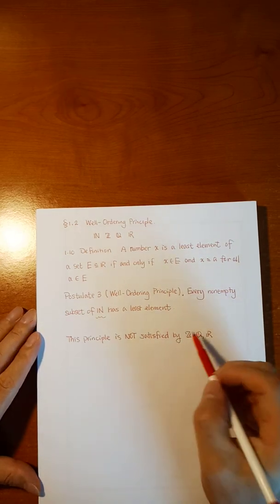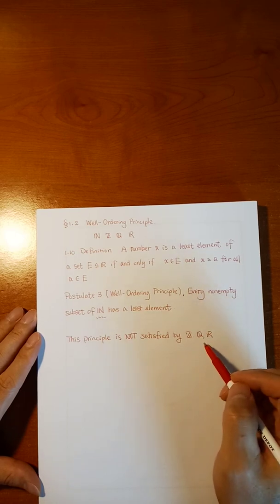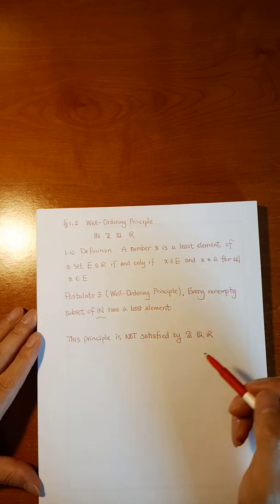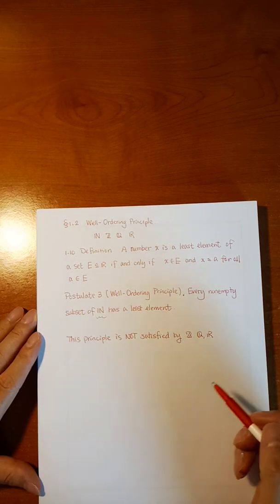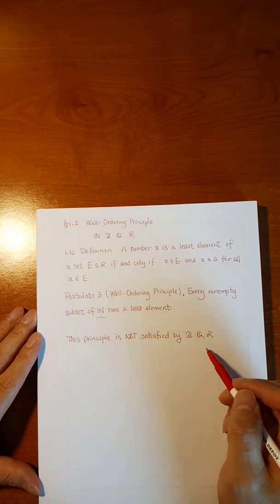That's easy, because you can just pick the set itself. Every set is a subset of itself, so this set itself does not have a least element.